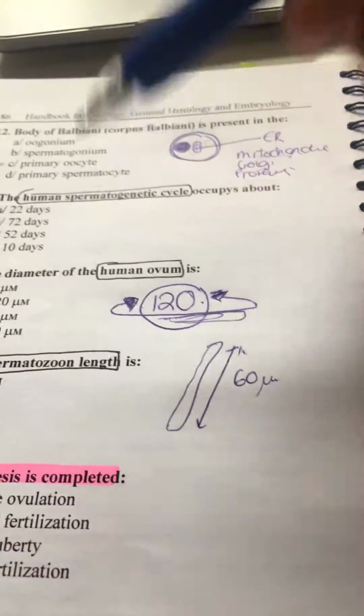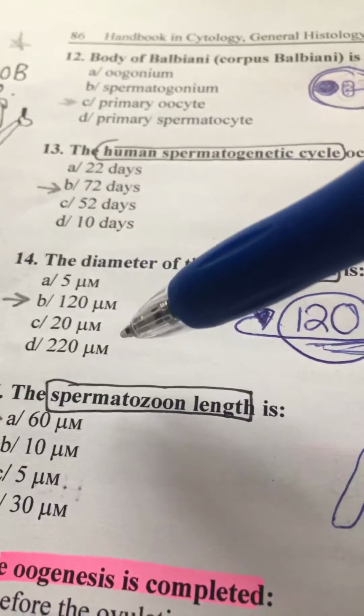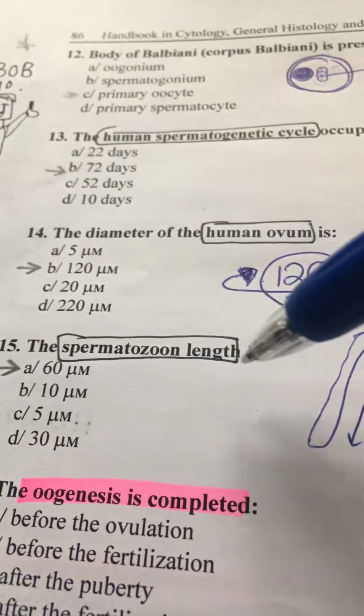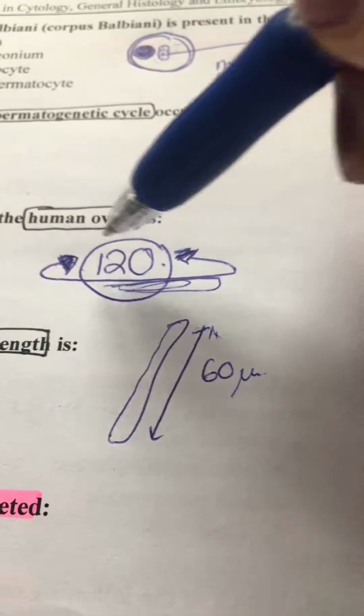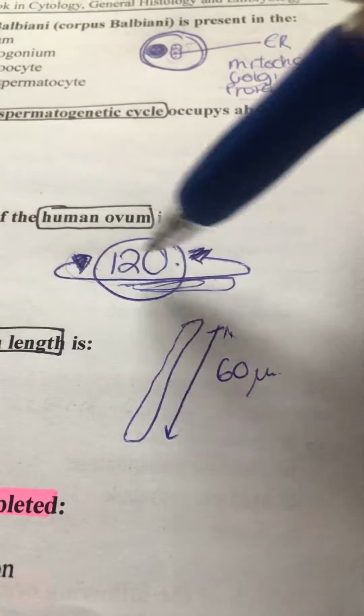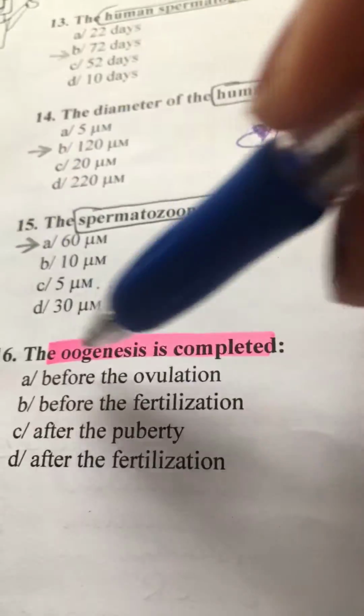The diameter of the human ovum: already you know that the human ovum is quite big in comparison to the sperm. So the human ovum is 120 micrometers, whereas the spermatozoa's length is 60 micrometers, which is half, okay? So here I've tried to illustrate this. Diameter of ovum is 120, spermatozoa is 60. The oogenesis is completed after fertilization.